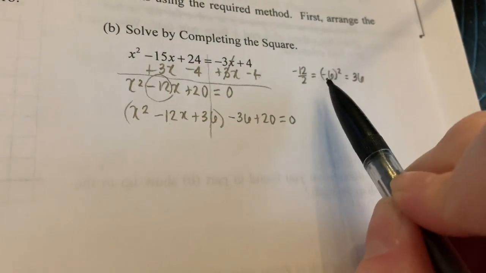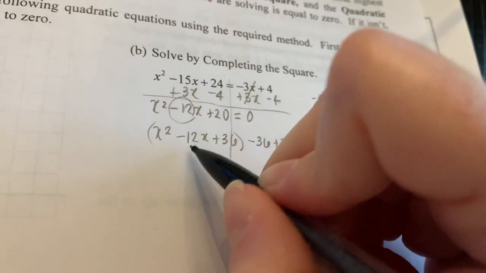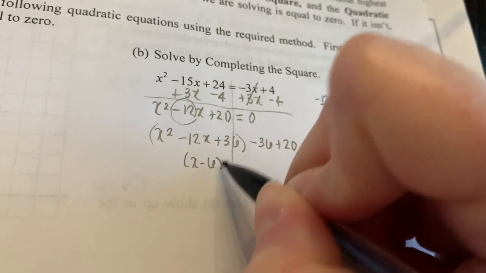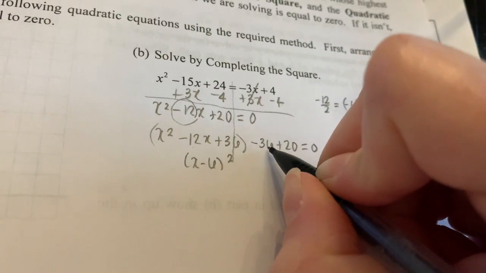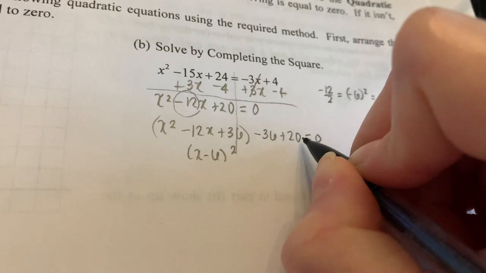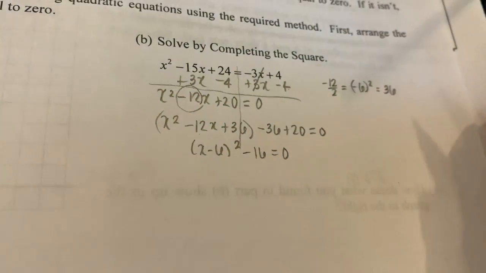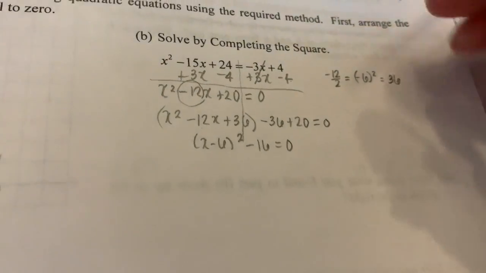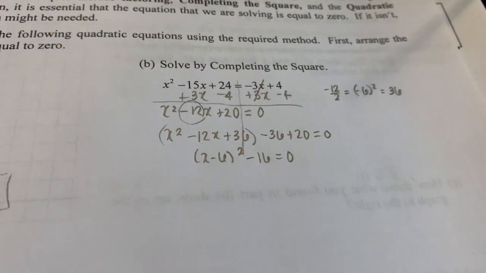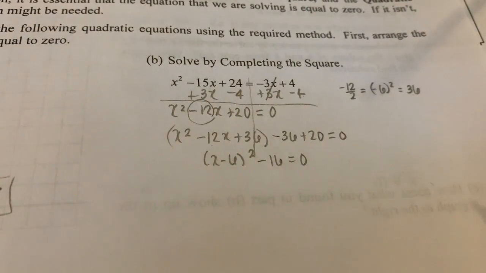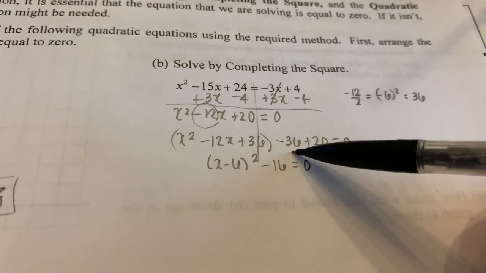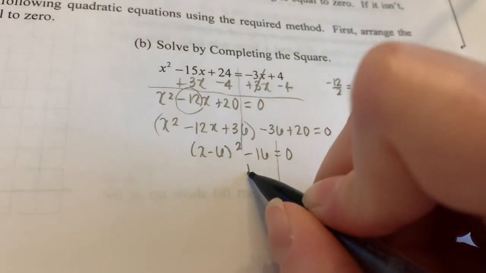This is my perfect square trinomial, which I get from here, the minus 6. So this turns into x minus 6 squared. And then negative 36 plus 20 gives me negative 16. So minus 16 equals 0. Now, if you recall, what we can do from here is solve using inverse operations. So I add my 16 to both sides.